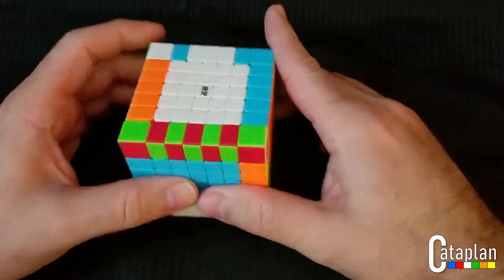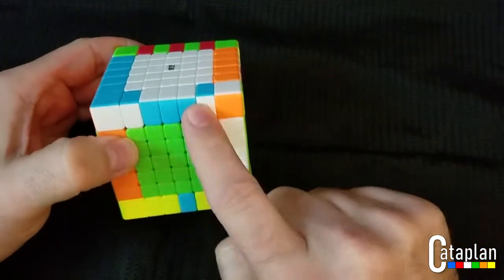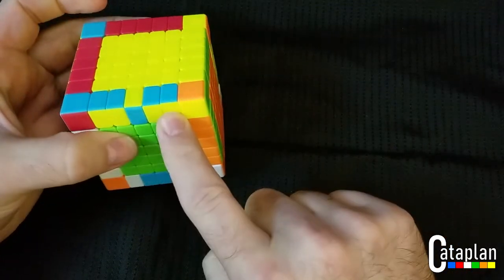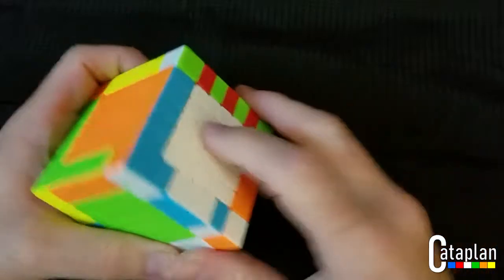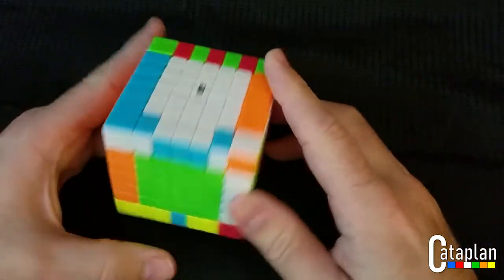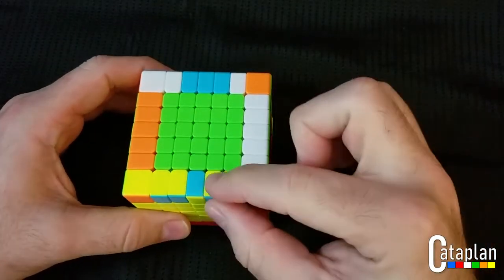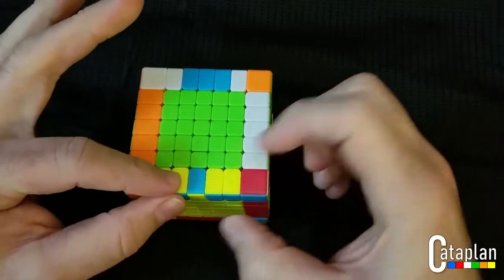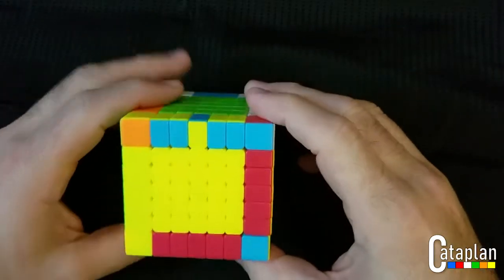Now, we have the 7x7. So we have this parity, we have this parity, and we have this parity. So we have three different ones in this situation here. So let's start right here. These two are going to be my R, my L. This one I'm not moving, so I'm going to do everything there. So let's go.